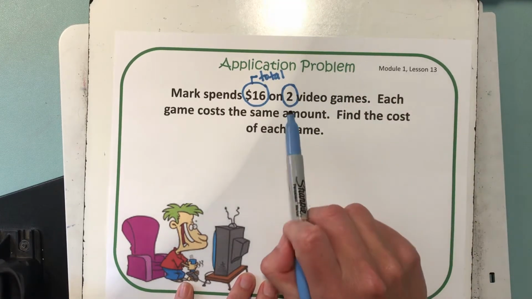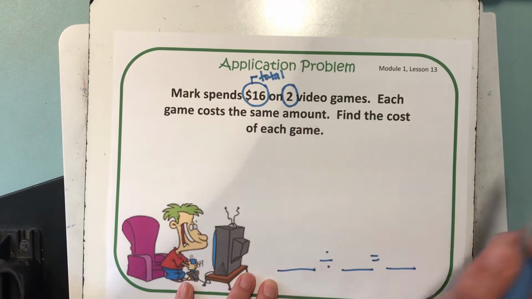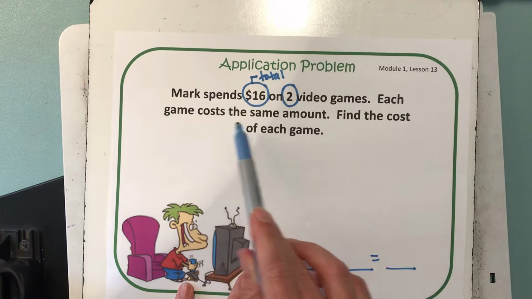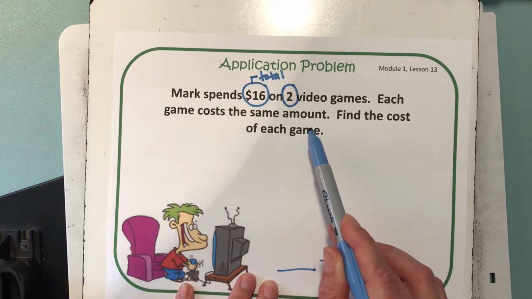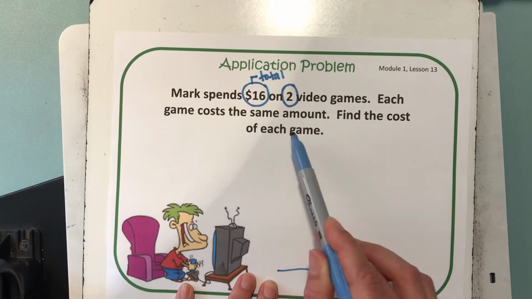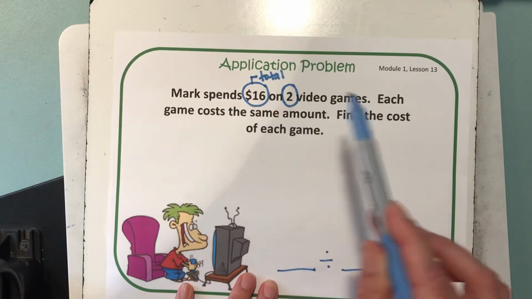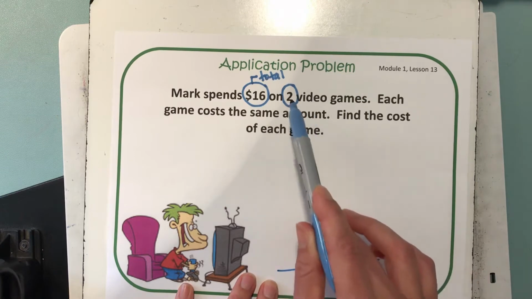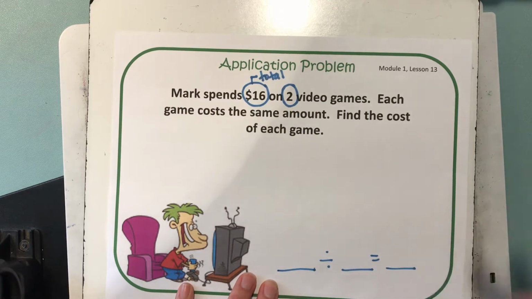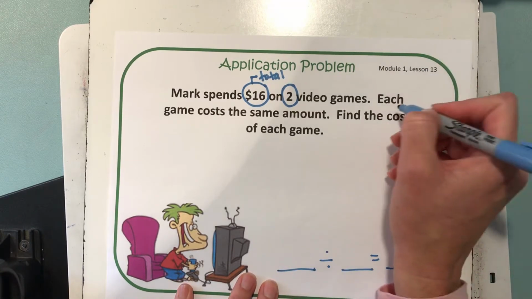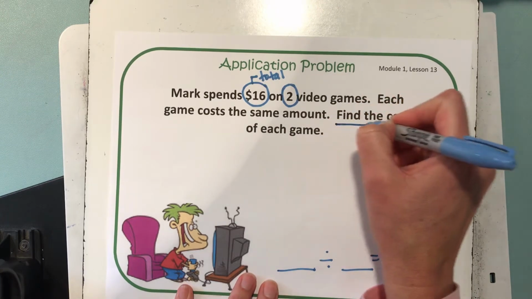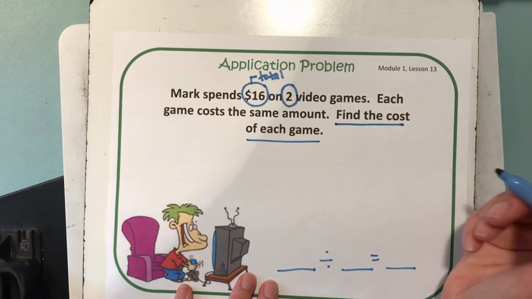Good. So this is the number of groups, right? He's buying 2 video games. Each game costs the same amount. So we don't know the size of the group. We don't know how much he spent on each game, right? But we know that he has 2 groups. He has 2 video games. Find the cost of each game. So we know the question is this one. Find the cost of each game.